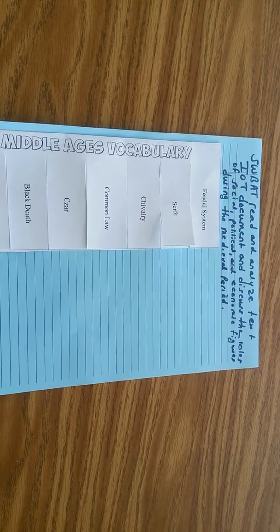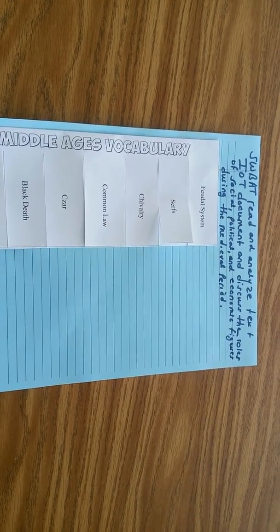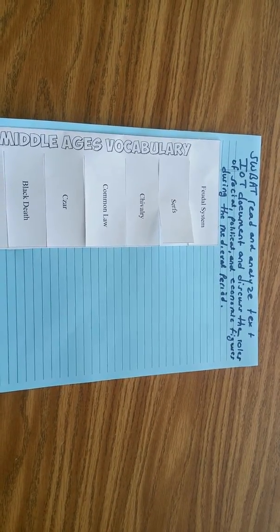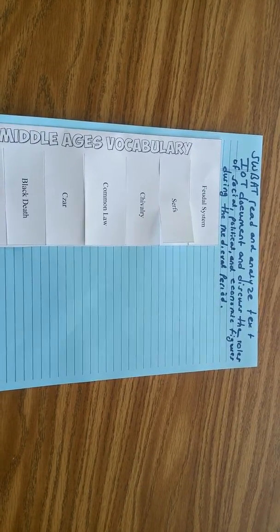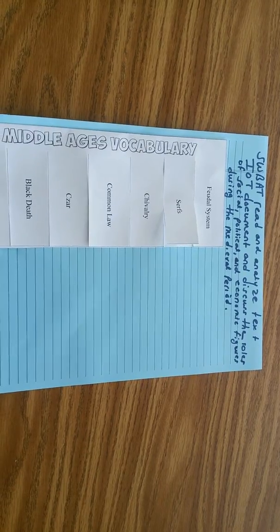If you notice here, because I'm on the first page, I've written the performance objective you see on the board at the very top. Students will be able to read and analyze text in order to document and discuss the roles of social, political, and economic figures during the medieval period.